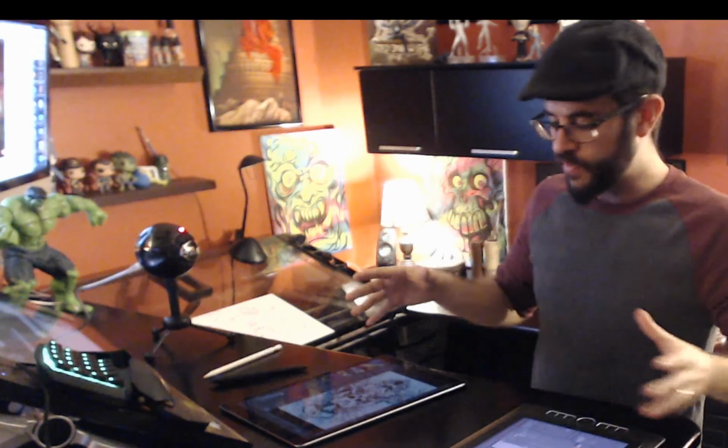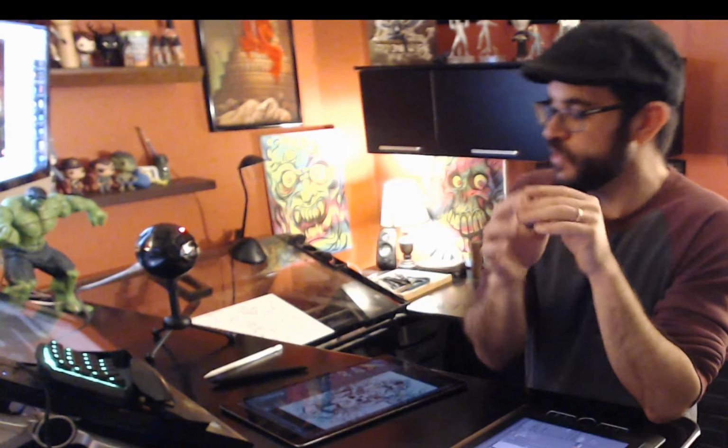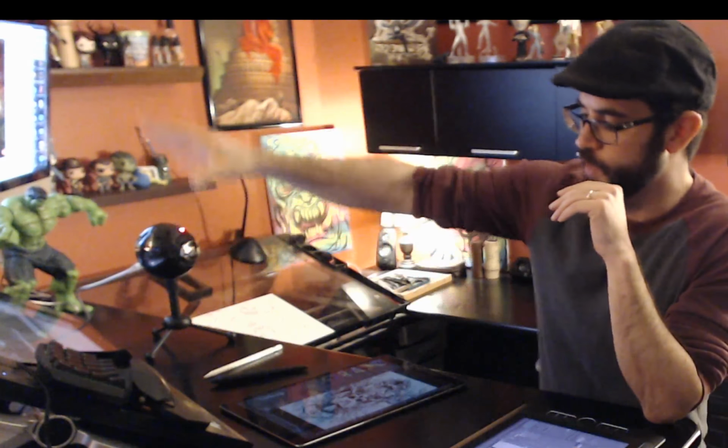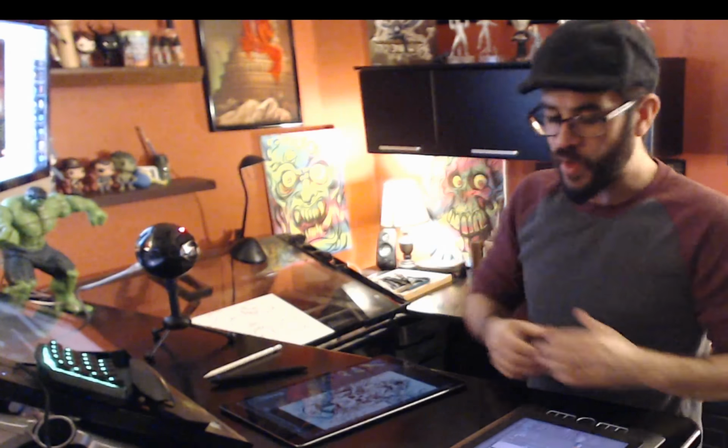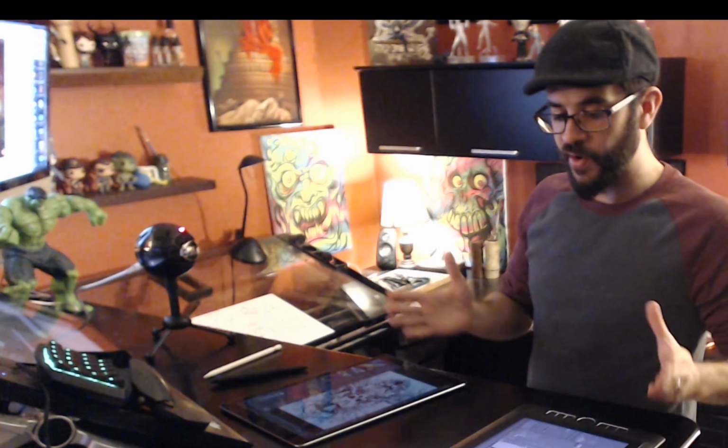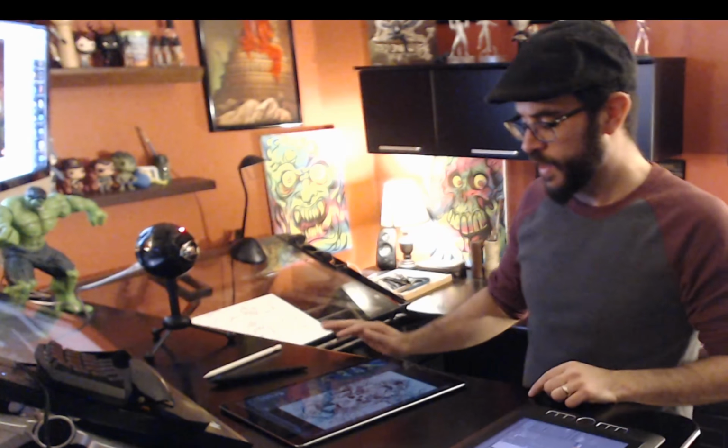It could be that the screens are so small and the resolution is so packed that I can just draw better on this bigger drafting table style thing. But both of them were very capable, I should say.